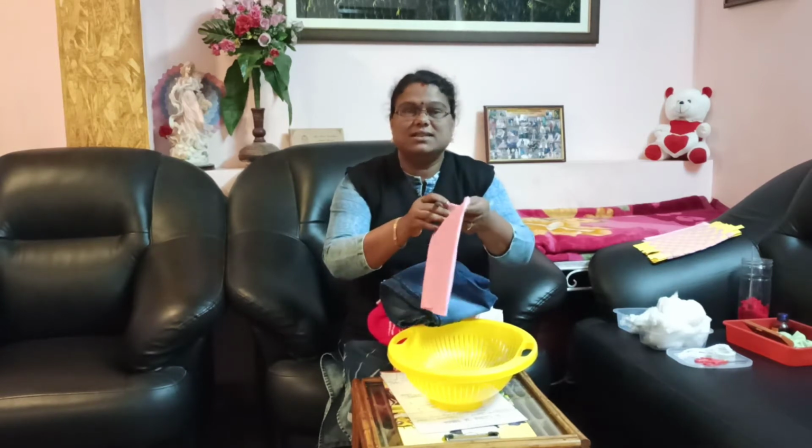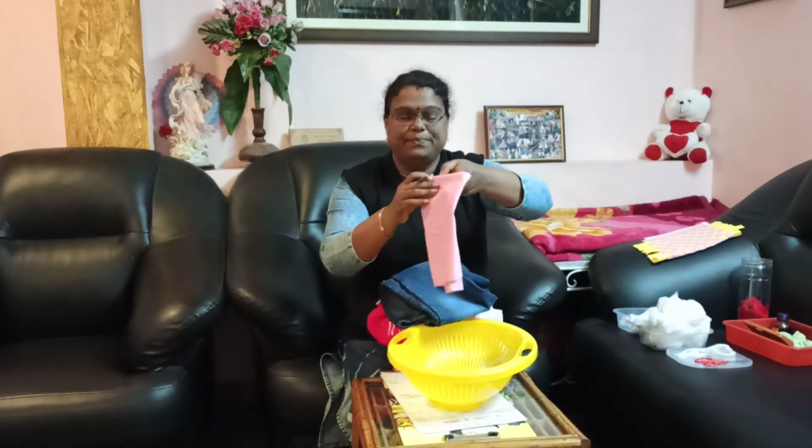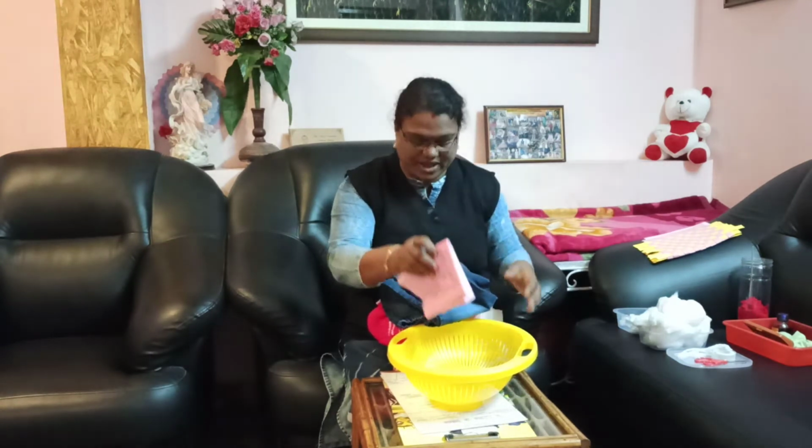There are 2 types of fibers: natural fibers and artificial fibers. This nylon is made up of artificial fibers. And the next topic is types of fibers. There are 2 types of fibers, as I told already. They are natural fibers and artificial fibers. See, natural fibers are obtained from plants and animals. Artificial fibers are also called synthetic fibers. They are obtained from chemicals.